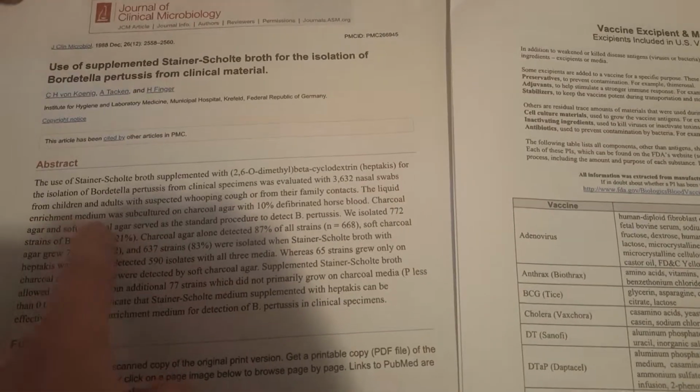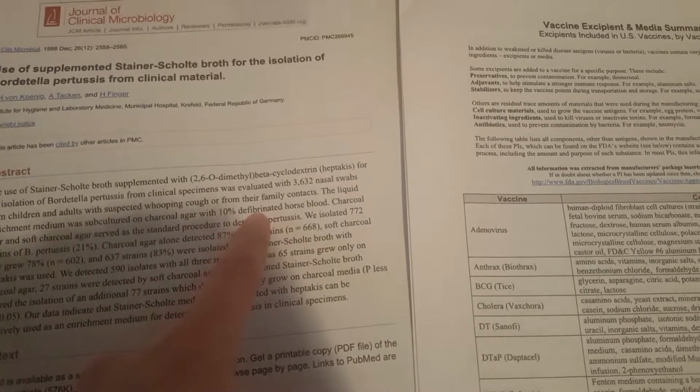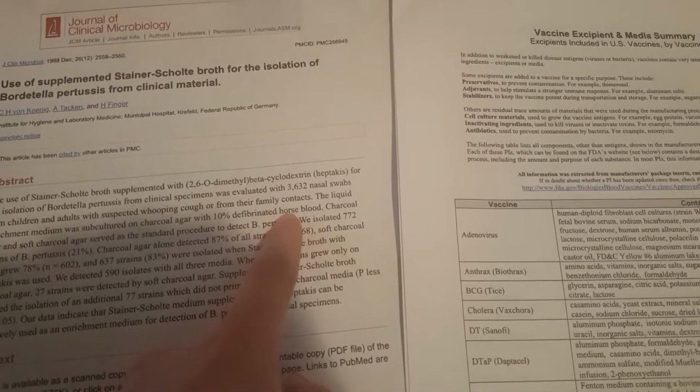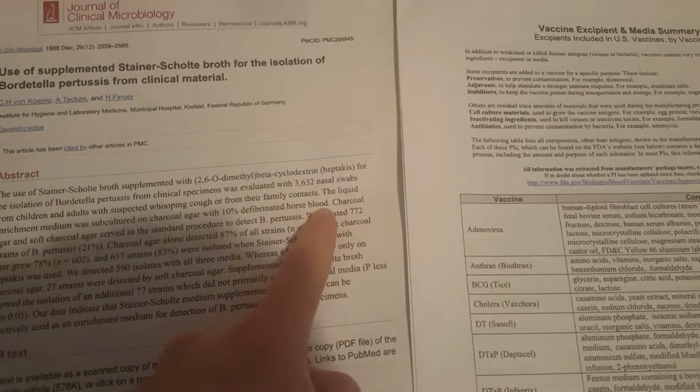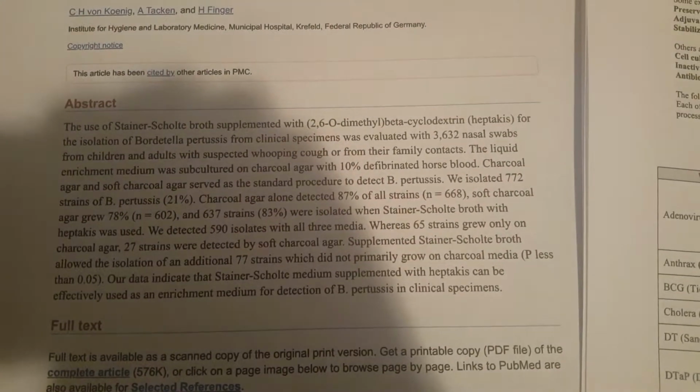The liquid-enriched medium was subcultured on charcoal agar with 10% defibrinated horse blood. Okay, if you want to read the rest of that, you can.